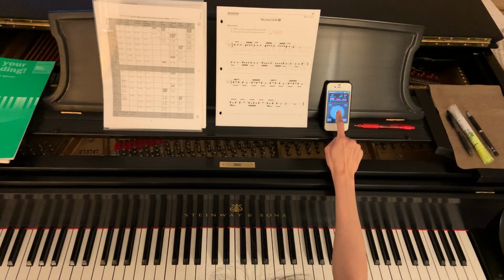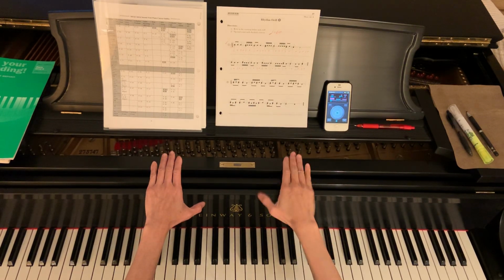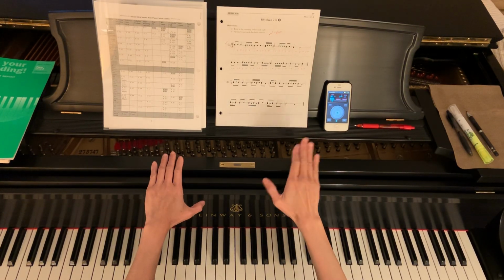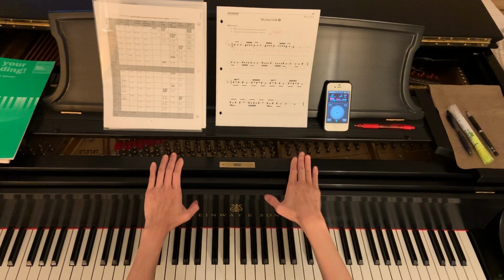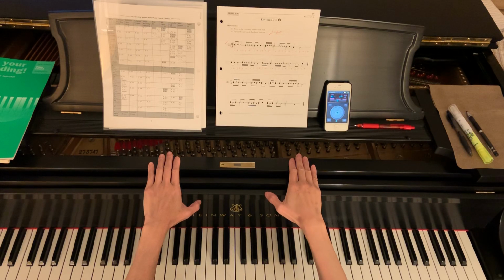Here we go. 1 and 2 and 3. Ready, go. 1 and 2 and 3 and Second measure. 2 and 3 and Third measure. 2 and 3 and 1 and 2.